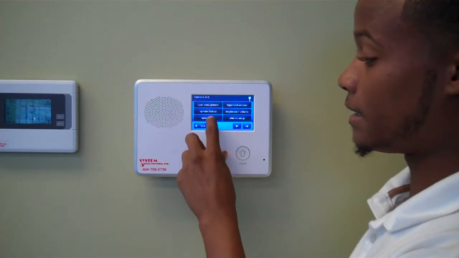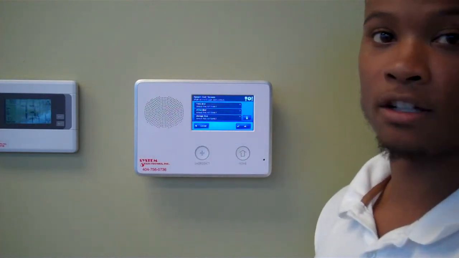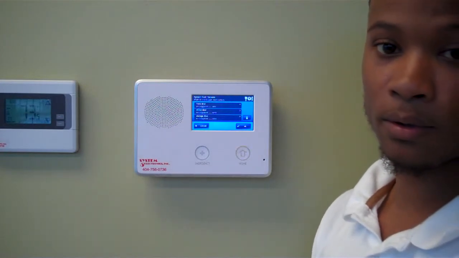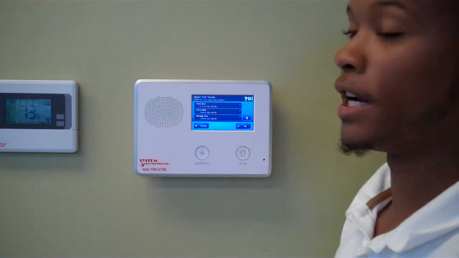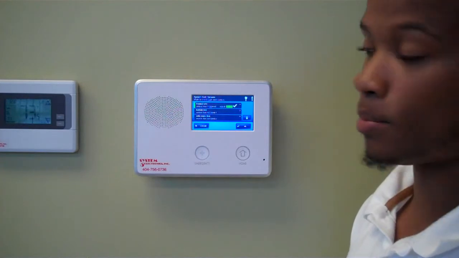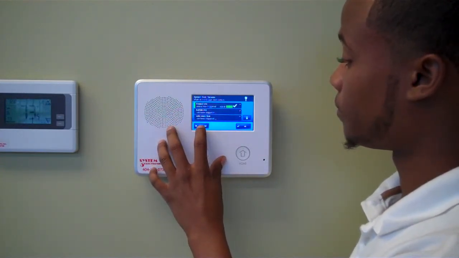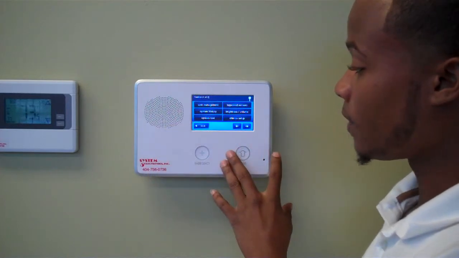Your next button would be System Test. It allows you to test your zones. You just put it on test and then trip the zone, and then you would get a check mark or an X if the zone works or if there is a problem.